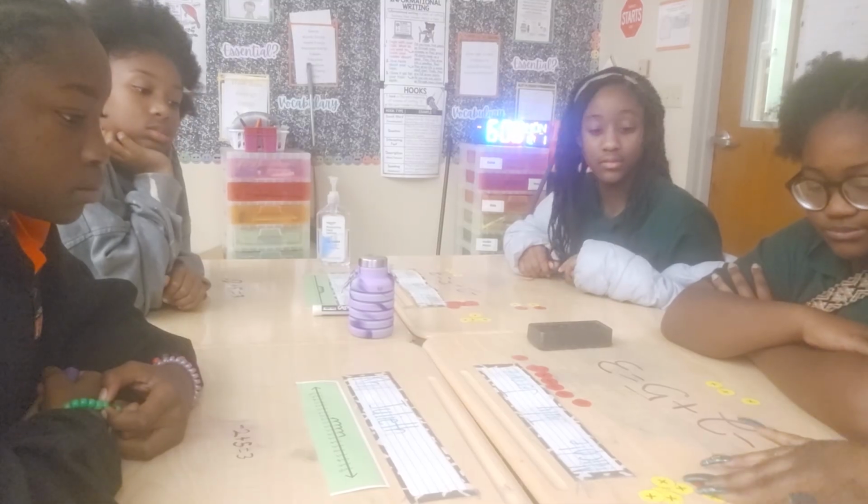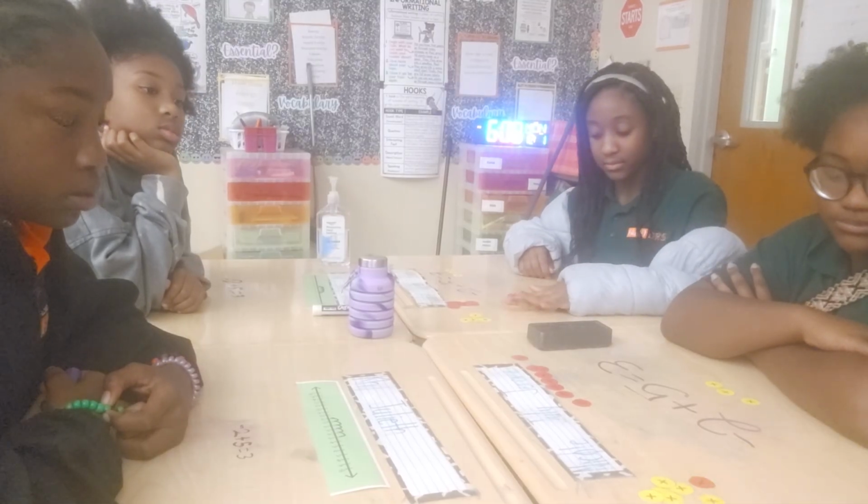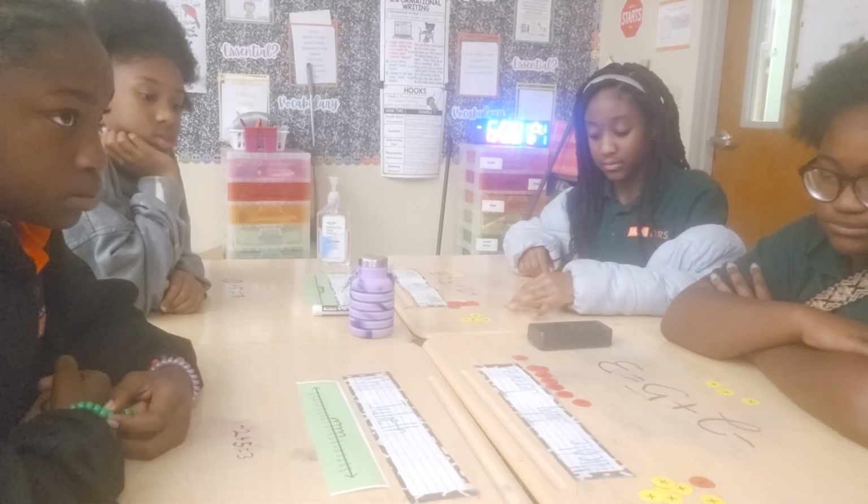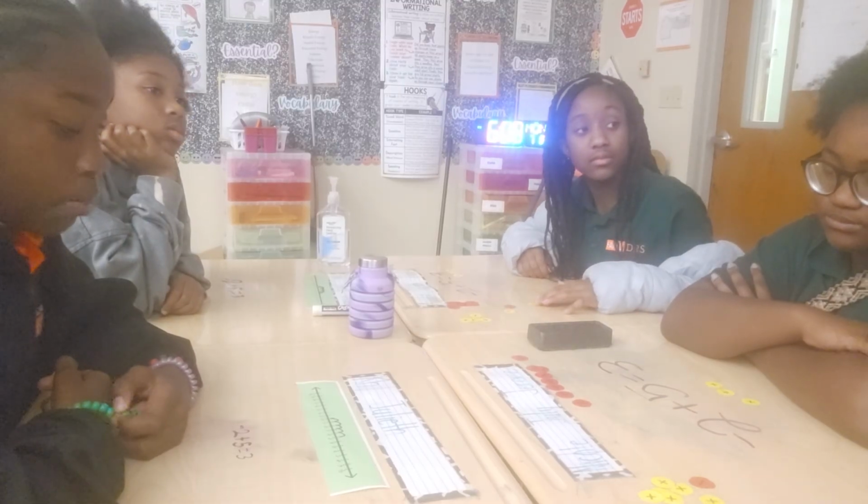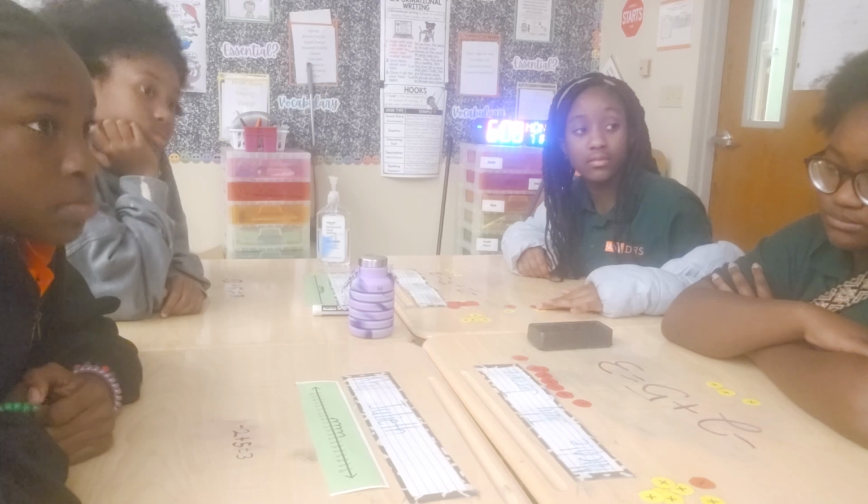When you put these two pairs together, you're canceling it out. When you move to the right, you are canceling out the negative, and that's why the negative gets smaller. All right?